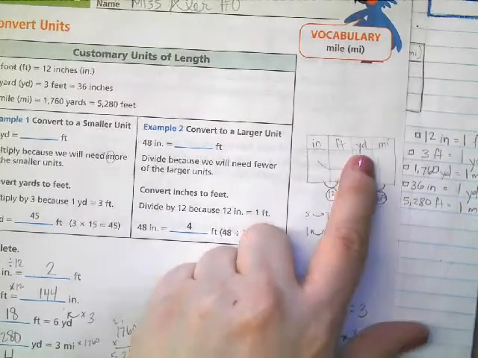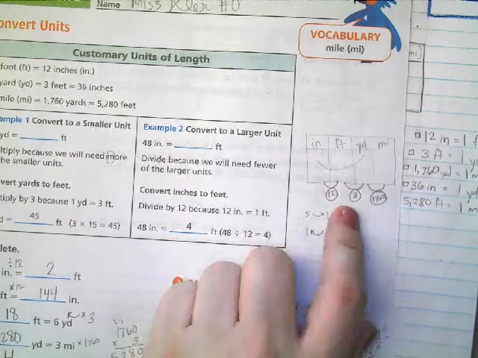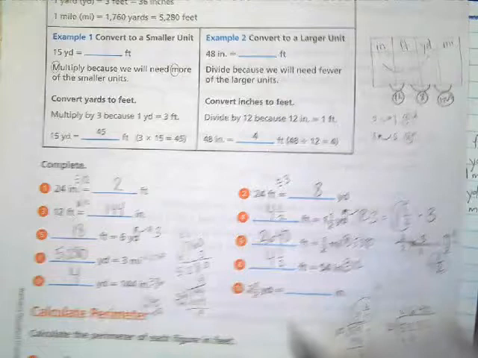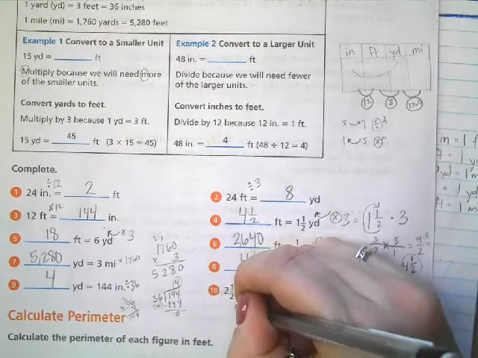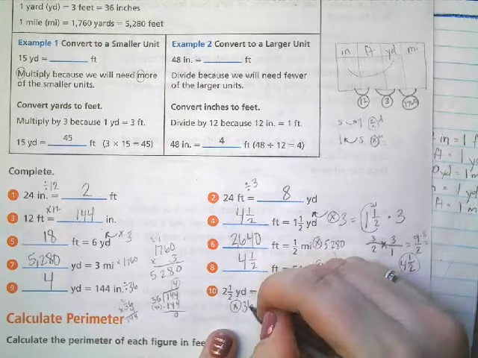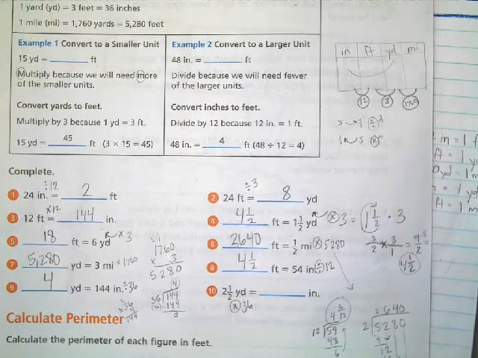And number 10, 2.5 yards equals how many inches? So I'm going from yards to inches. So that same jump, it's 36 between those two. But I'm going from something large to something small. LSM means to multiply. I need more inches to make up yards. So I multiply that by 36.